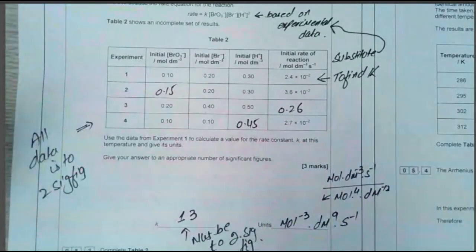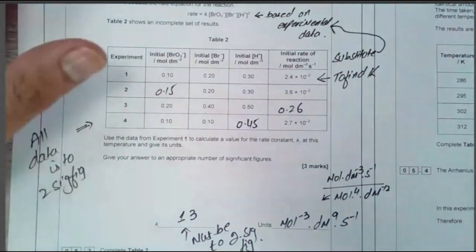Reach, are you with me? Yeah, it makes sense, sir. So we can now move on to the next section.